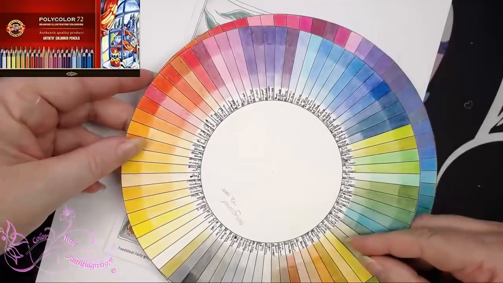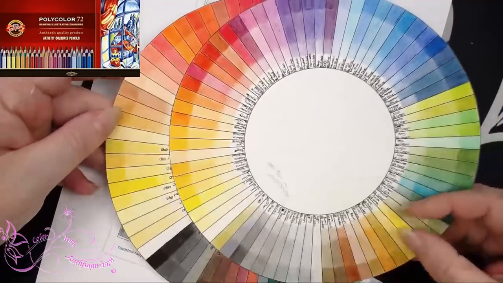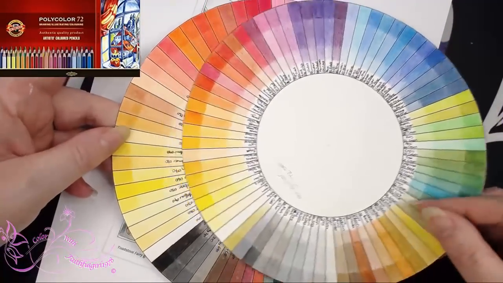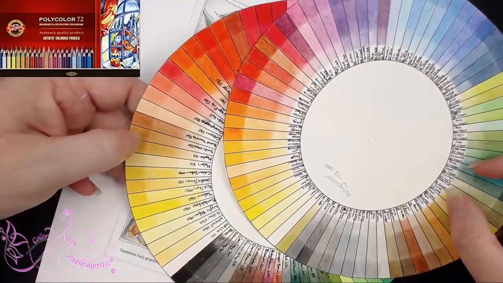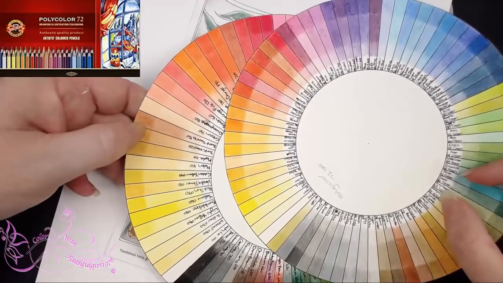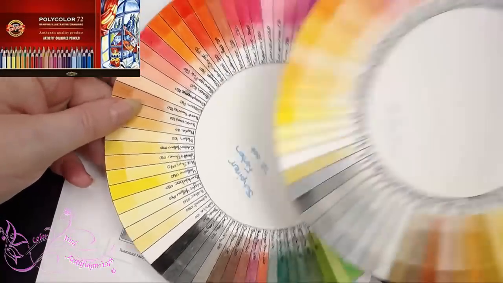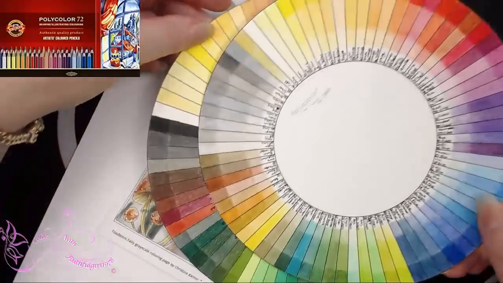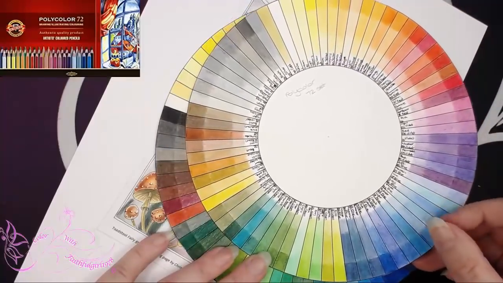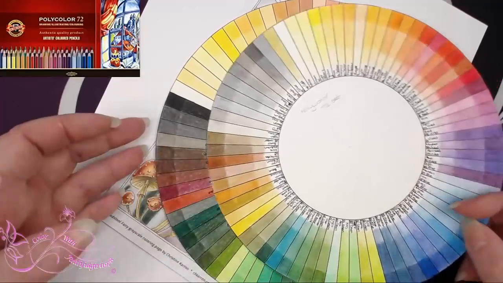The wheel's just bigger. There's the same amount of pencils. I just printed it bigger by the looks of that. It looks like there's a couple more, like Burnt Sienna and Sunkissed are in here. I used those for skin colours, so there was a couple of extra colours in there, but there weren't very many browns, but it's the same for this set anyway. They're both very, very similar.